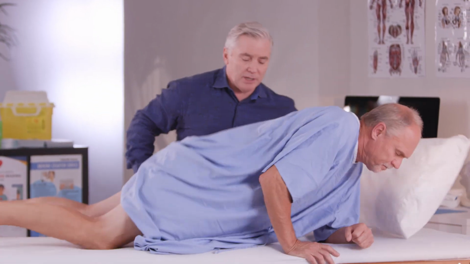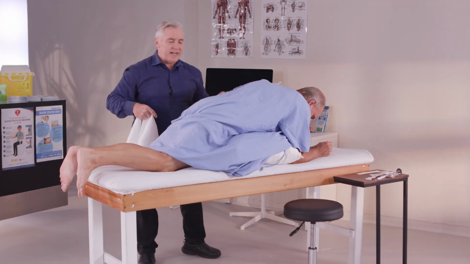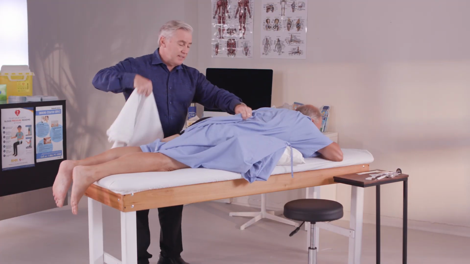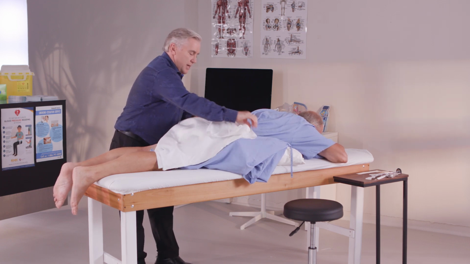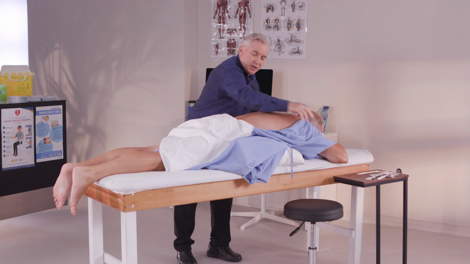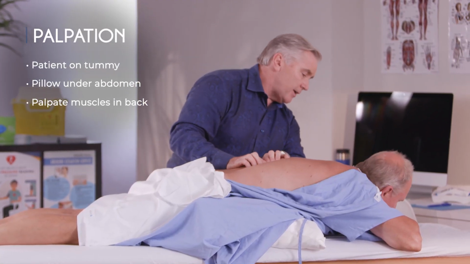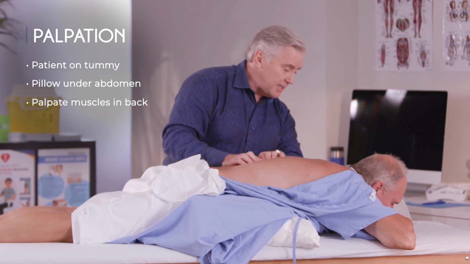So I need Bob to turn onto his tummy, and I always put a pillow underneath his abdomen to ensure that we don't exacerbate any of the facets that might be painful in his back. So now with proper draping, we can establish good view of his back. And so I'm just going to palpate. Bob, I'm going to be pushing on your back. Okay. You can tell me if there's any pain or discomfort.